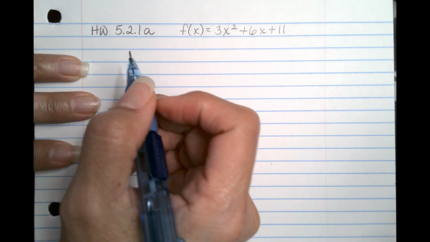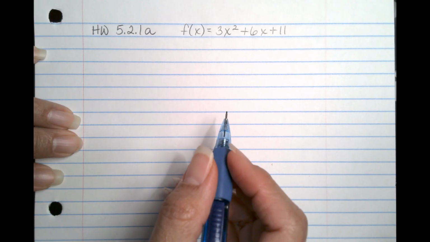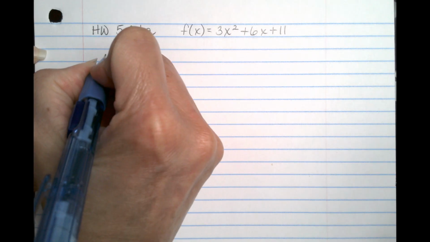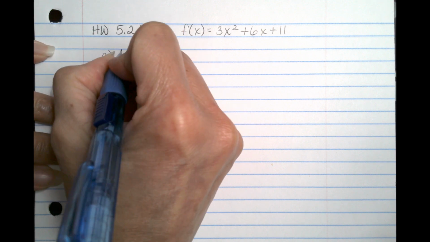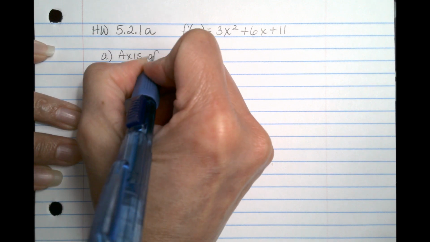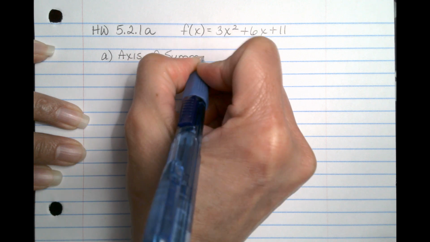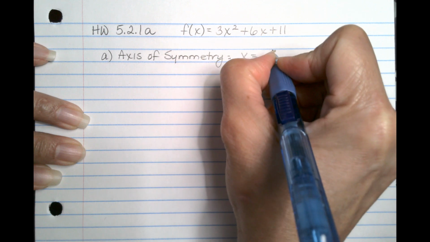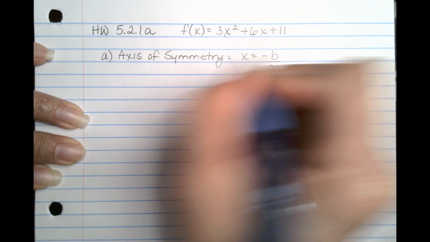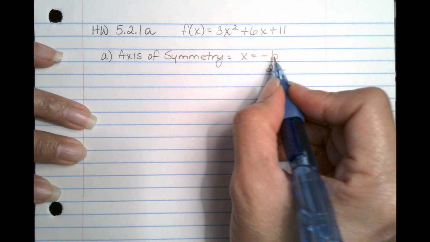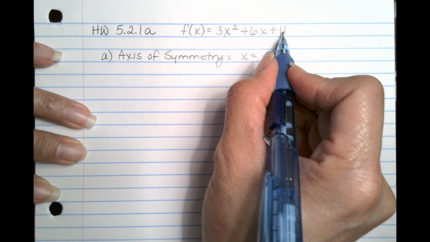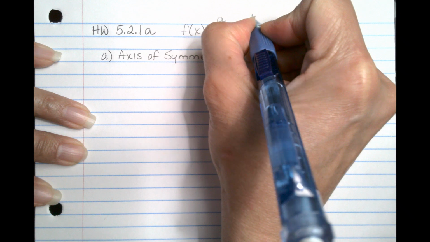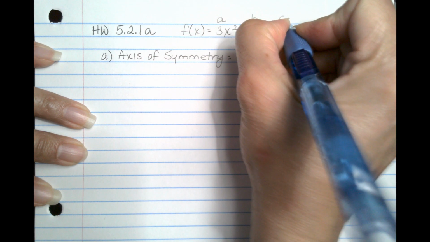So the first thing that they wanted us to do in this particular problem, part A, was to find the axis of symmetry equation. So part A was all about finding the axis of symmetry. Again, an equation that you will need to make sure to memorize. It's x equals negative b over 2a. What do those variables represent? They represent your equation that is in standard form, where a is your x squared coefficient, b is the x coefficient, and c is your constant.